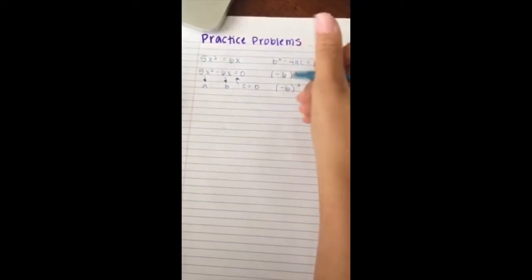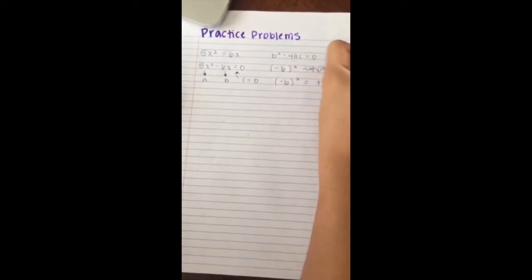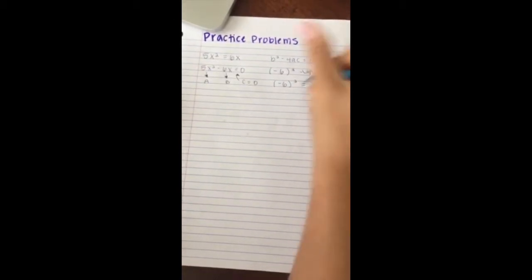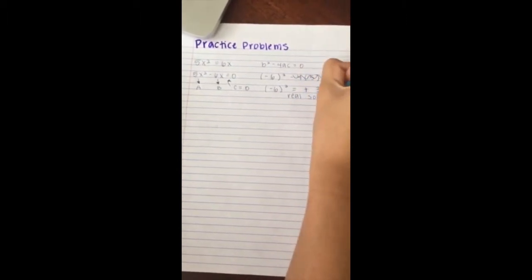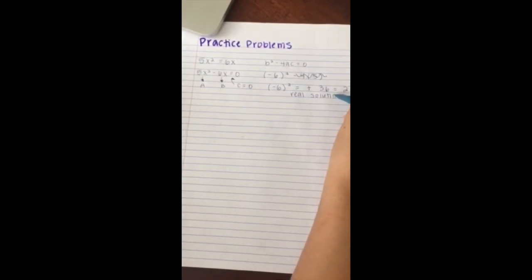So you would have negative 6 squared, which equals a positive 36. So that would give you two real solutions. Not only would these be two real solutions, these would also be two rational solutions.